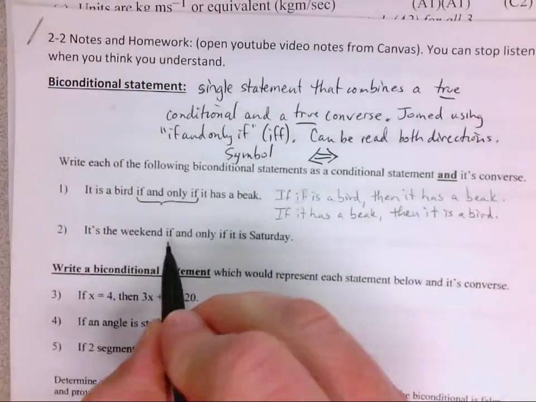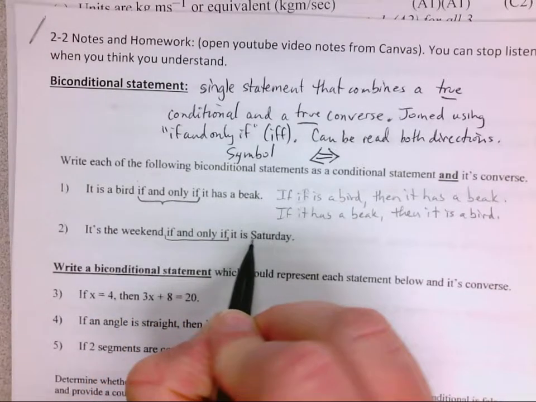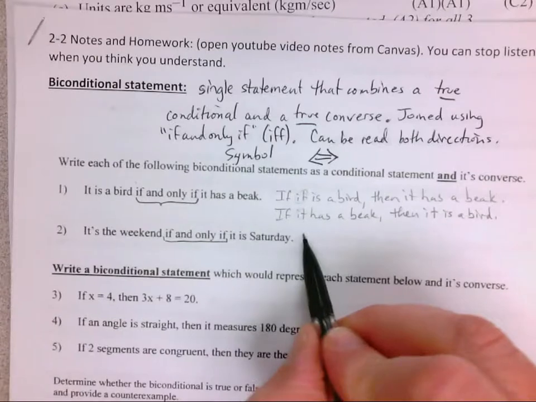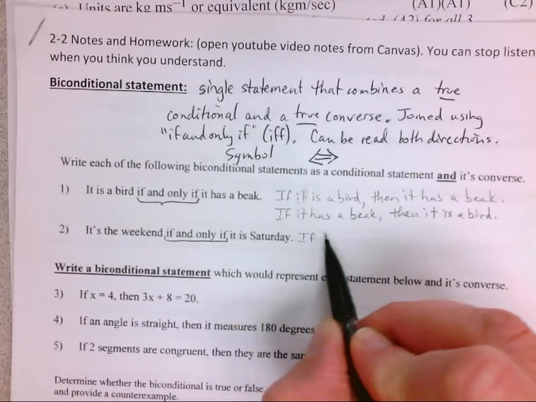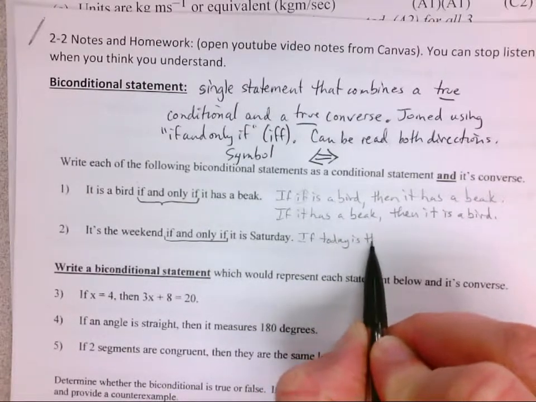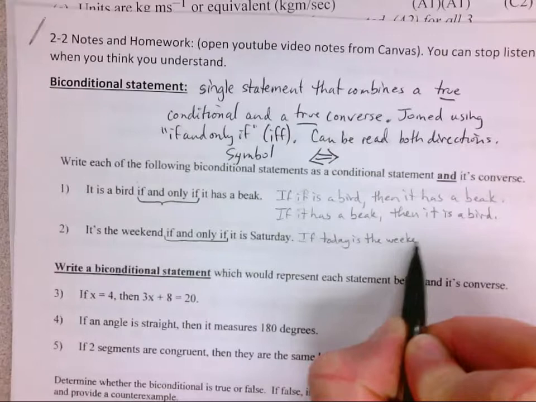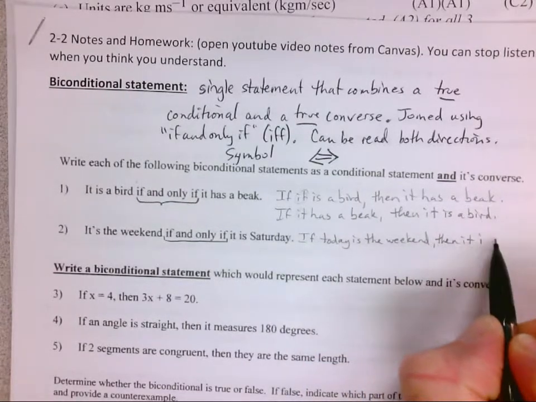Again, second one here. It's the weekend if and only if it is Saturday. So the original conditional would be if today is the weekend, then it is Saturday.